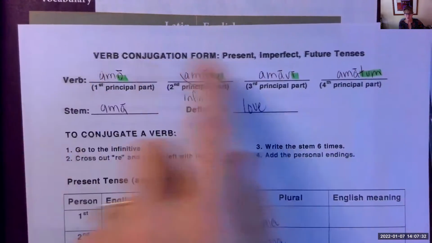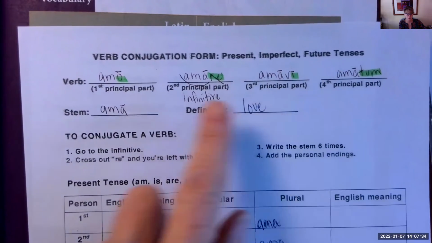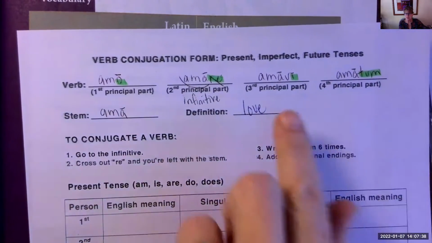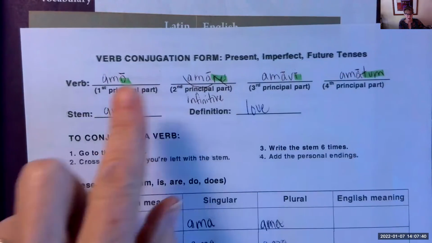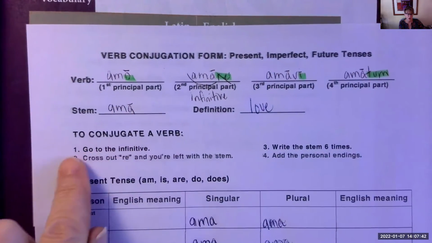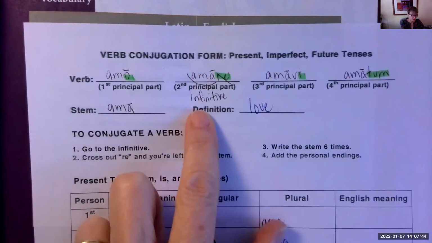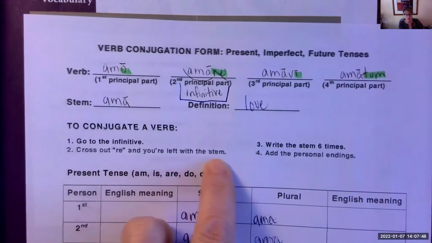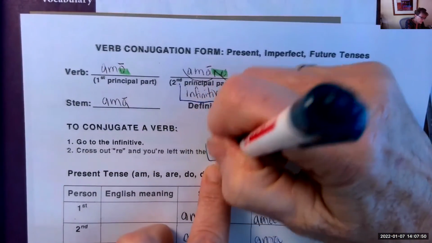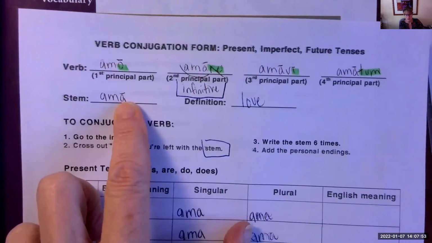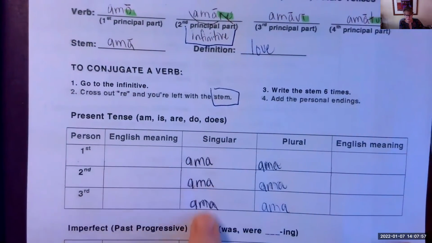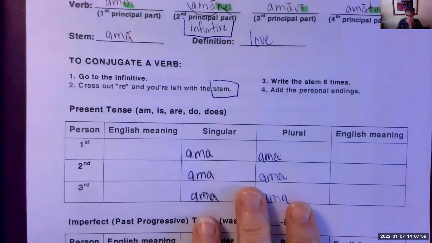We write that there. So all four principal parts at the top, highlight the endings. So you're training the student to see the ending from the stem. To find the stem, you go to the infinitive, which is the second principal part of the verb. You cross out the RE and you're left with the stem. Then, to conjugate the verb, you're going to write the stem six times and add the personal endings.